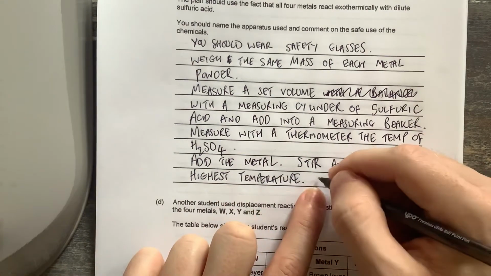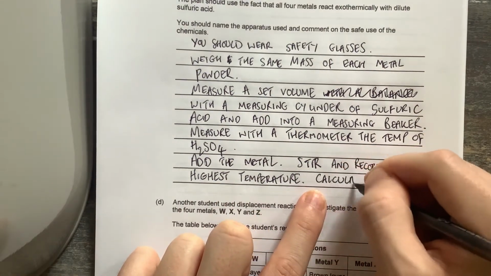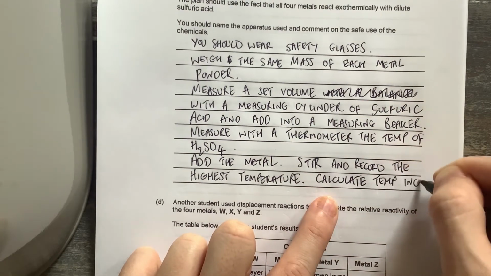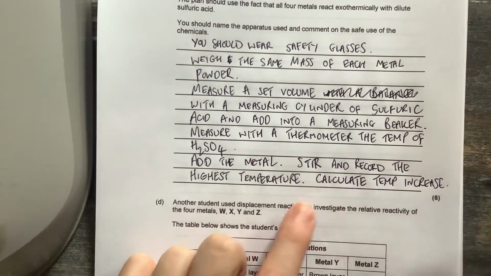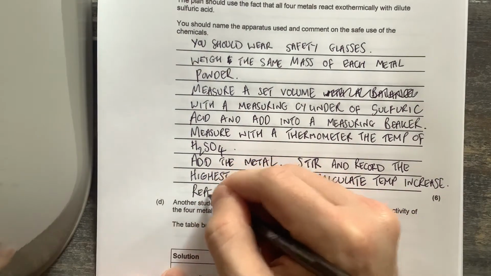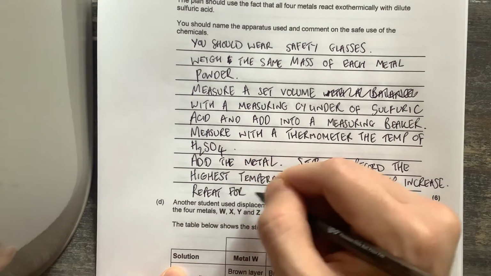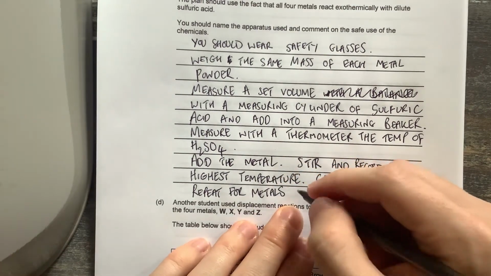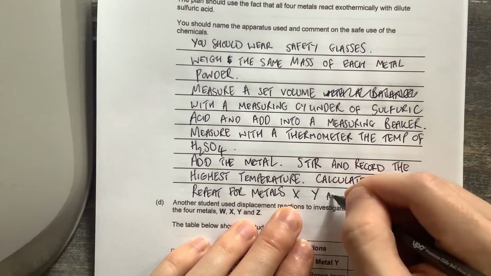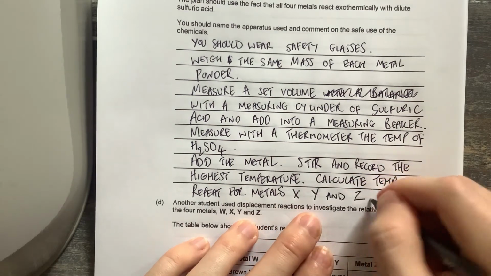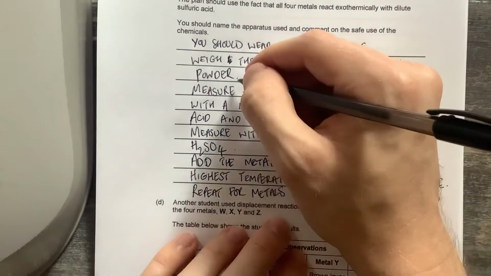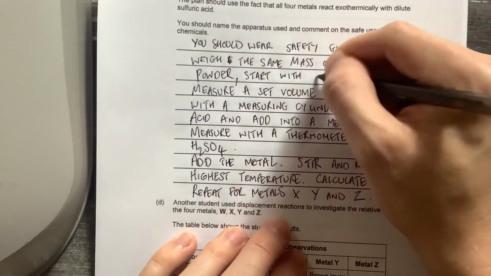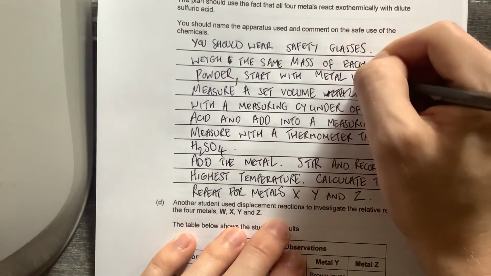And calculate the temperature increase, and then finally repeat for metals X, Y, and Z. I'm going to add that in there. I'm going to say start with metal W.